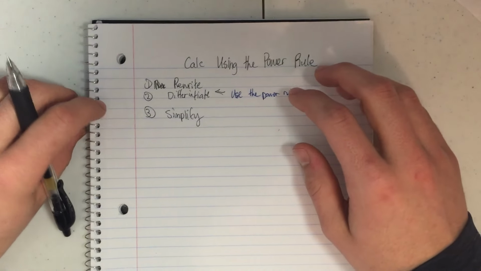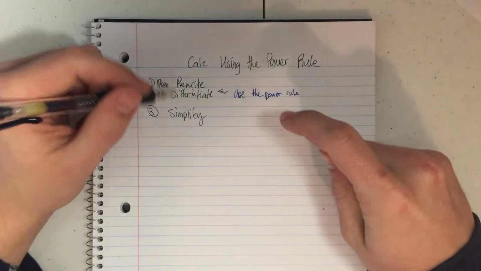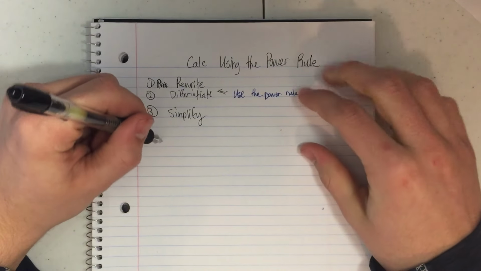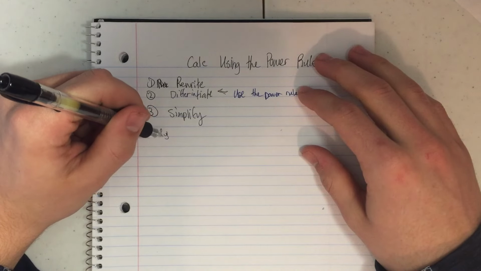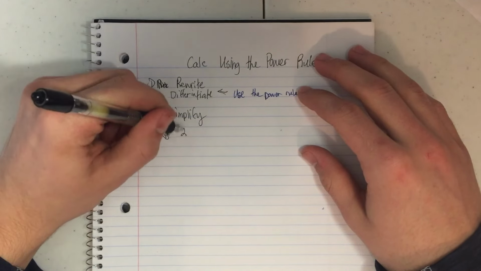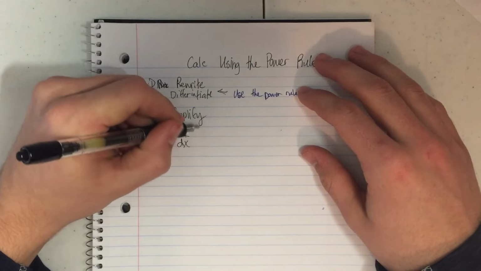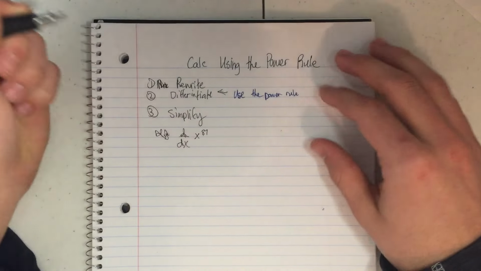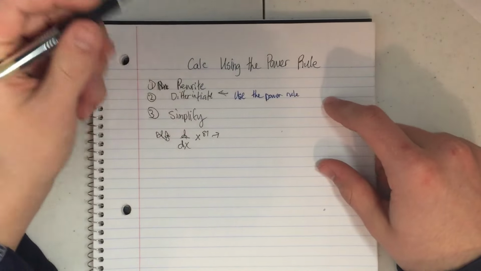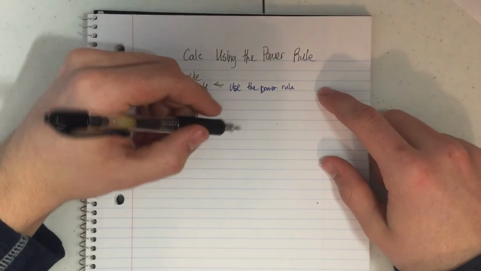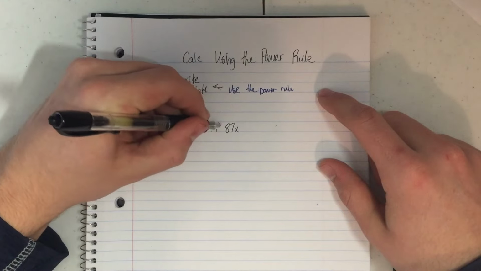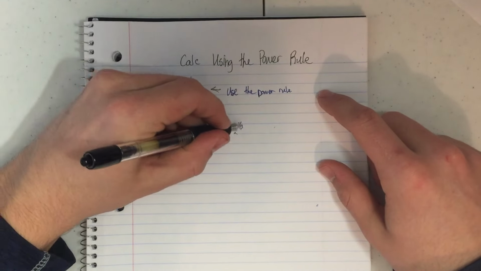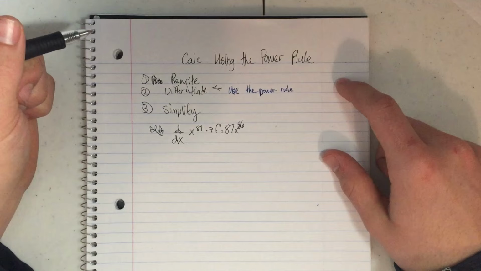Okay, so let's look at, I have two examples here. One is d dx of x to the 87th. So this looks scary, but really we just take the exponent out, and that becomes 87x. So f prime equals 87x to the 86th, because we know our power rule.